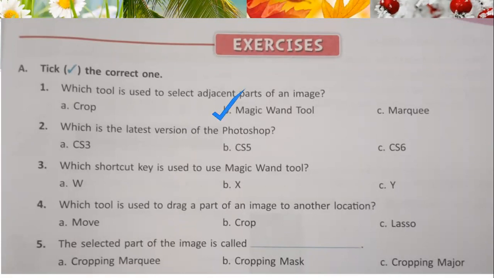Okay. Then, which is the latest version of the Photoshop? Here, before reading the options, you need to see there are 3 numbers given in the options, right? That is number 3, number 5, and number 6. If we see just according to the numbers, 3 के बाद 5 आएगा, right? And 5 के बाद 6 आएगा. So latest version automatically 6 वाला होगा. So here the option will be C.